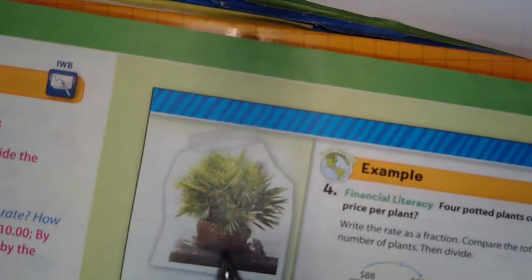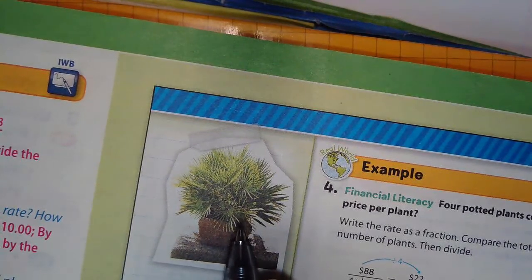All right. This is page 44. This has been the longest lecture yet. Page 34, number 4. This is the example, not the guided practice. Example number 4. 4 potted plants cost $88. What is the cost per plant, or what is the price per plant? Okay, 4 potted plants. Let me show you a picture because maybe you don't know what that is. This is a potted plant. It's a plant in a pot. So 4 plants in a pot cost $88.